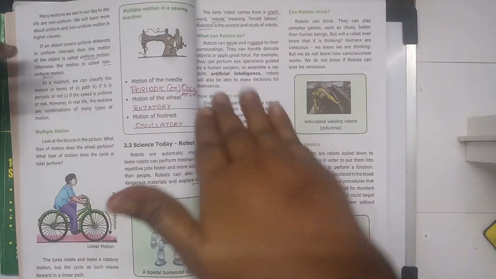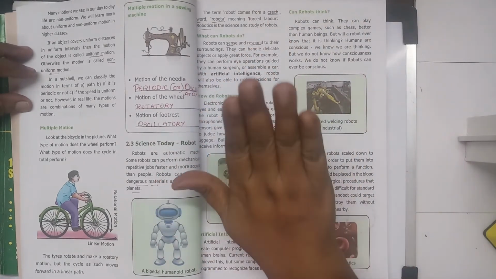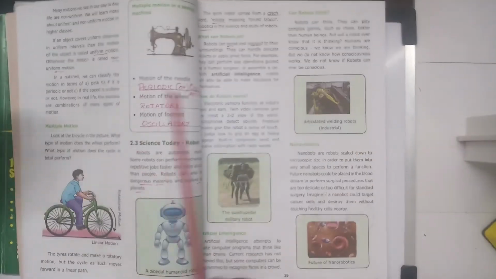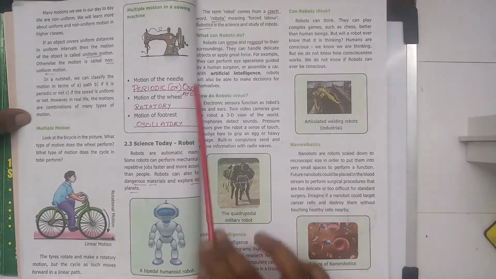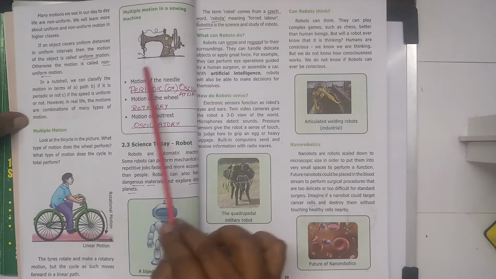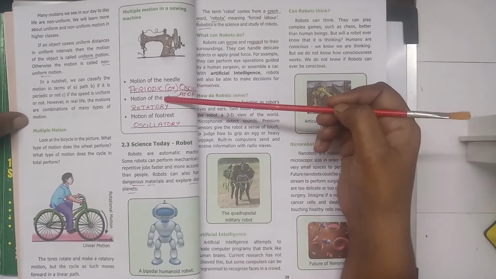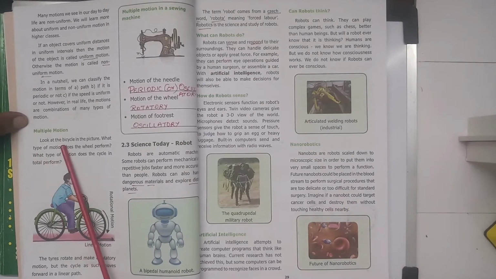How will they do it? They will do it like this. The foot will go up and down like this, so it is called oscillatory motion. So in the sewing machine, there are all these three kinds of motions, movements. So it is called multiple motion.